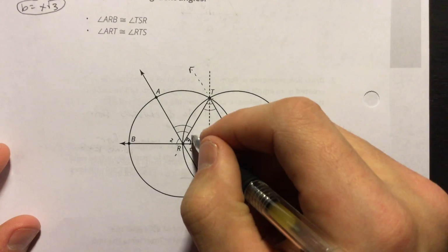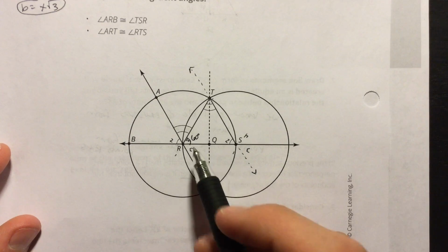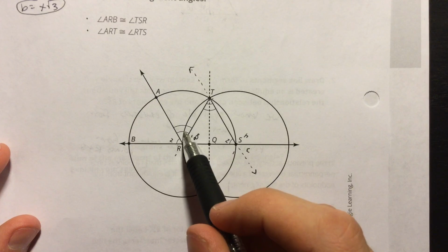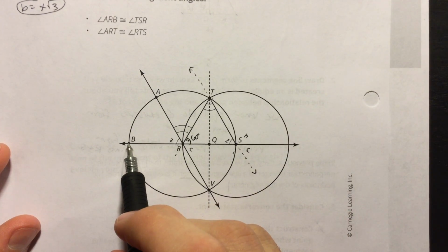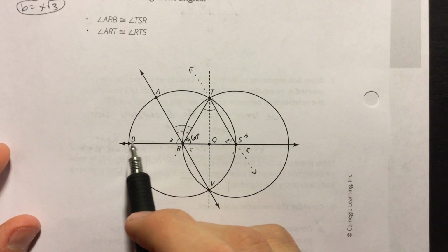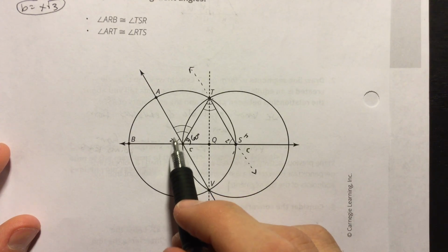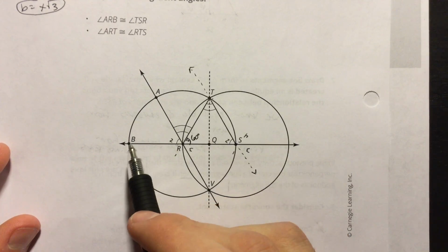So I know that this is going to be 60 degrees, okay? And then, well, actually, there's a couple different ways you could do this. You could reason why all of these are equal to 60 degrees, or we could know that on a line, on the line BS here, or line BR, this horizontal one, the angle measure of one side of a line is always 180 degrees, right?